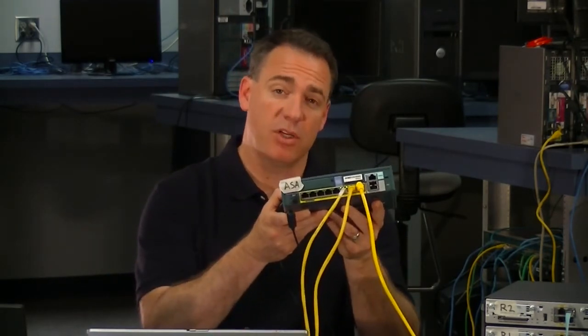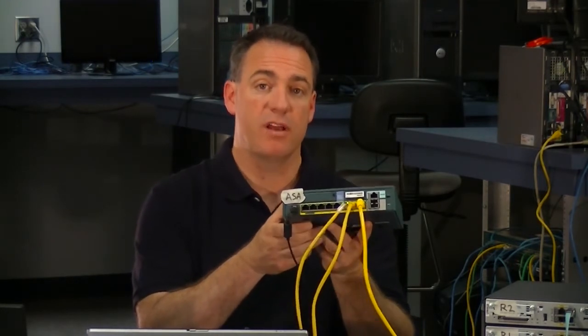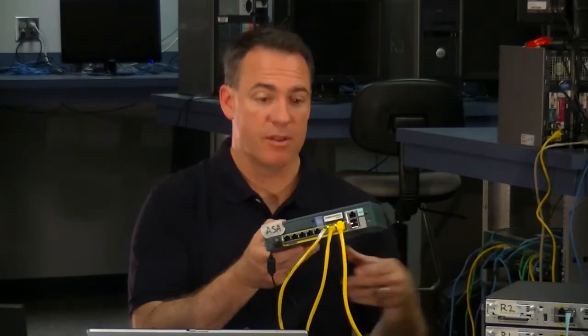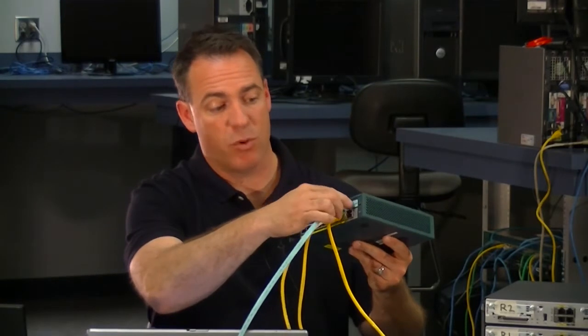Also, since we're going to be working with the adaptive security appliance, here it is, the ASA 5505, we're going to need to move the console connection from the router to the ASA device. So I'm going to grab the console cable and I'm going to put it in the console port on the ASA device. Now I'm consoled into the ASA 5505.